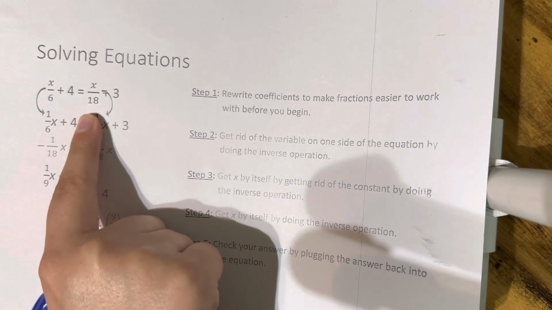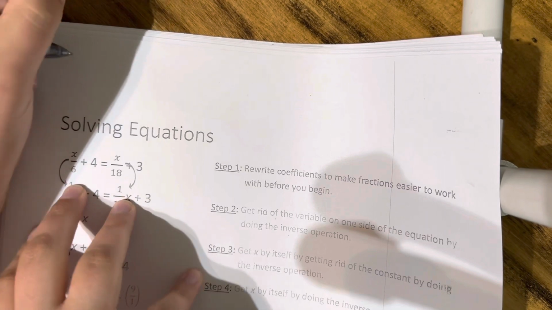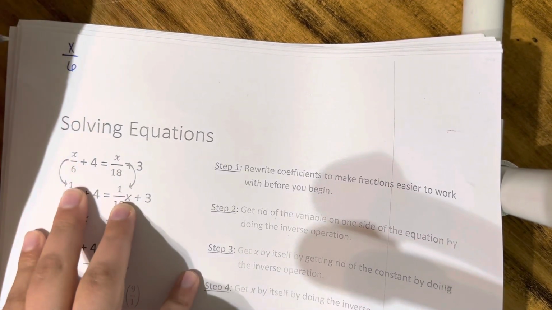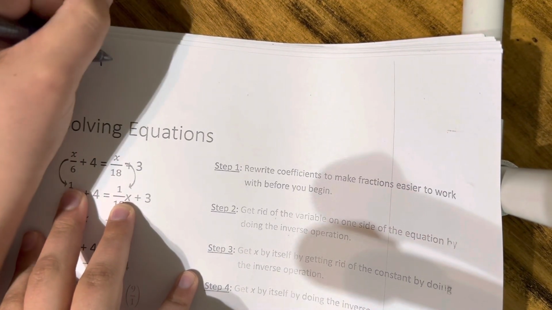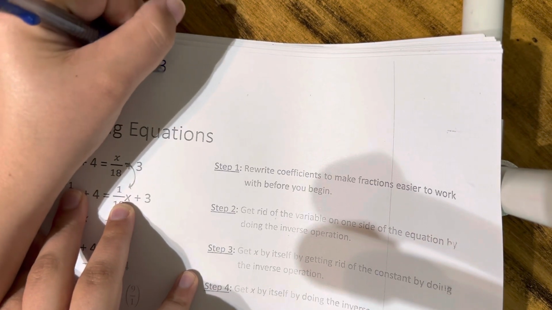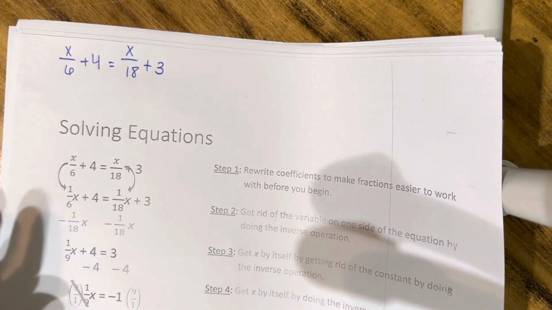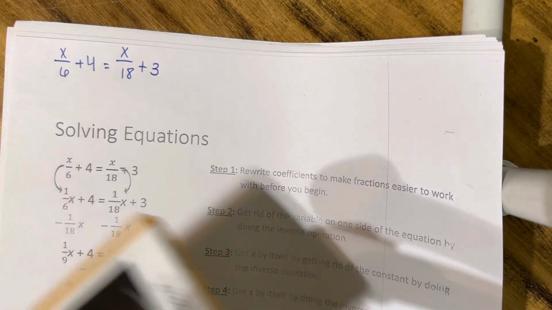So I'm going to rewrite it up at the top so it's easier for y'all to see. We have x over 6 plus 4 equals x over 18 plus 3. So all I did was I copied this equation up here so there wouldn't be arrows on it. And I'm going to show you how to plug it into your calculator.